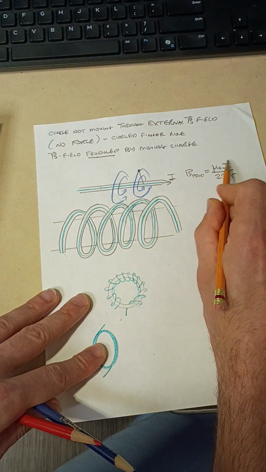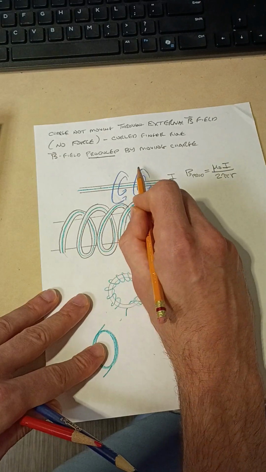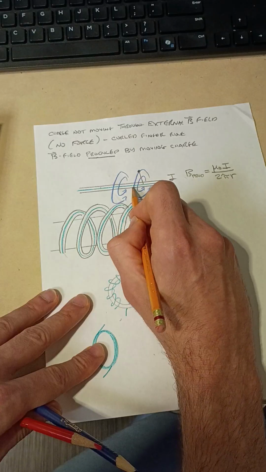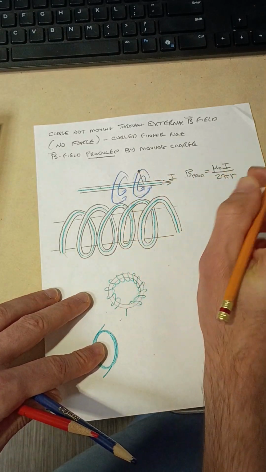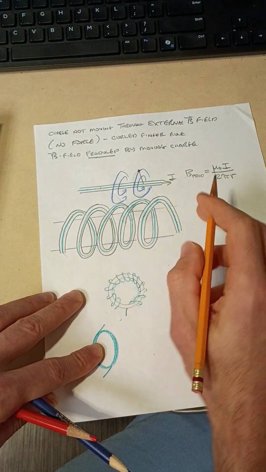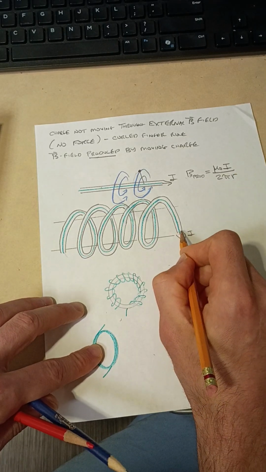If you know the strength of the current and you know the distance that you want to measure away from that wire, you'll get the magnetic field strength at that point, and that'll tell you the strength around this entire line, this outer magnetic field line. Now, let's say the current is going this way, right, in this wire.